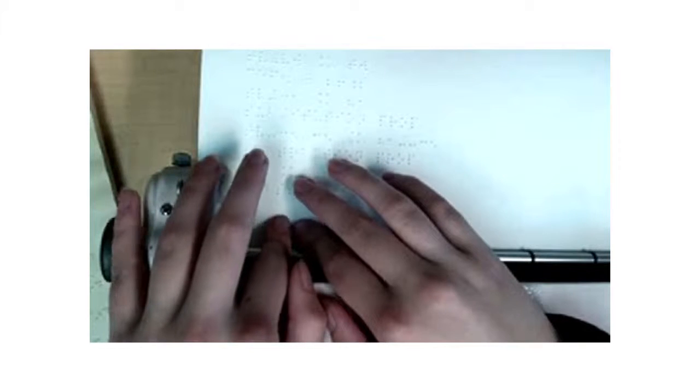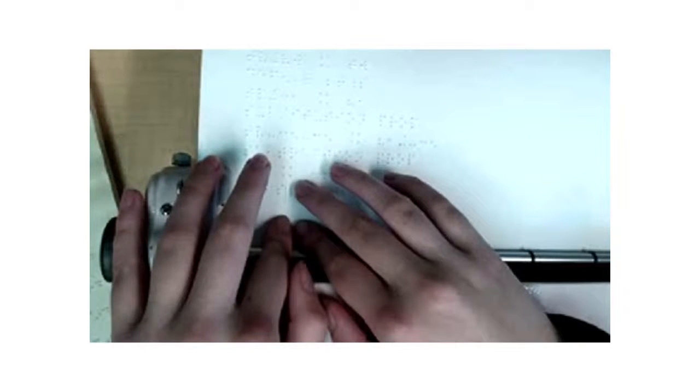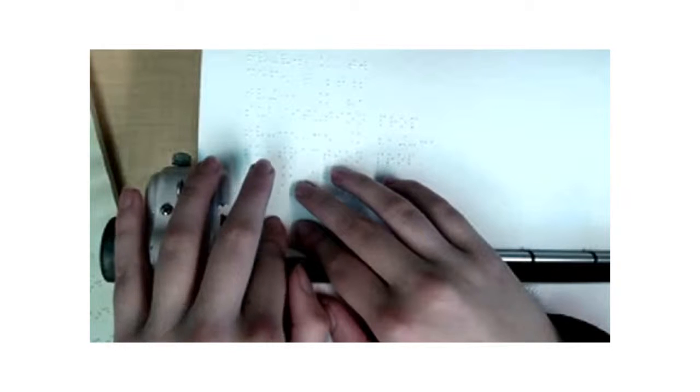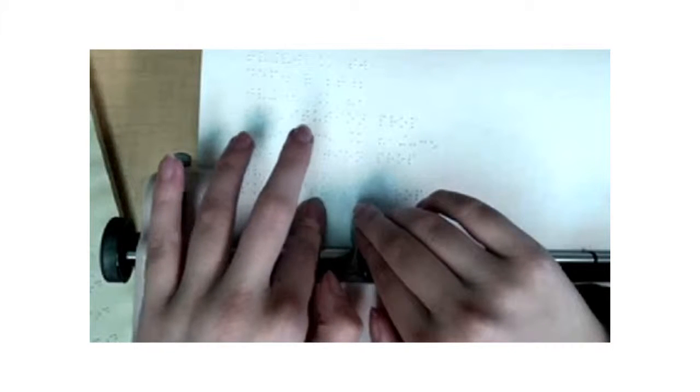So what do you have written down? The numbers. I know you can use substitution for numbers.